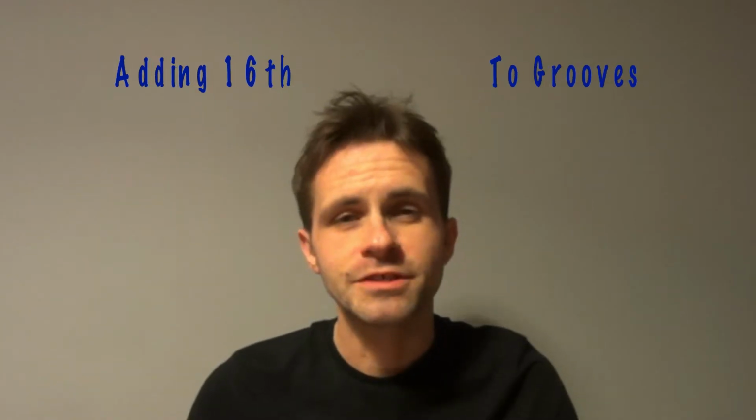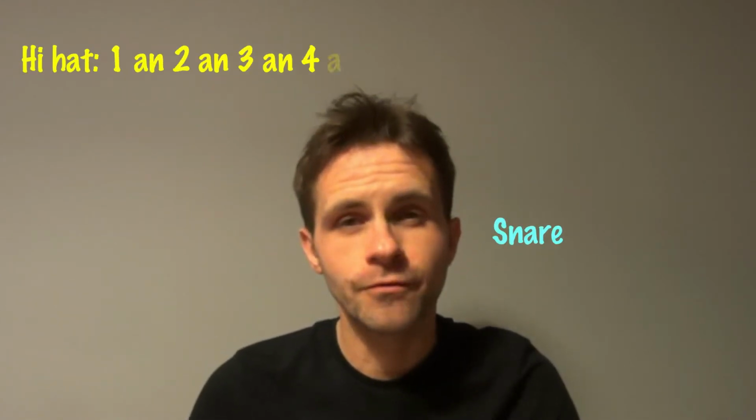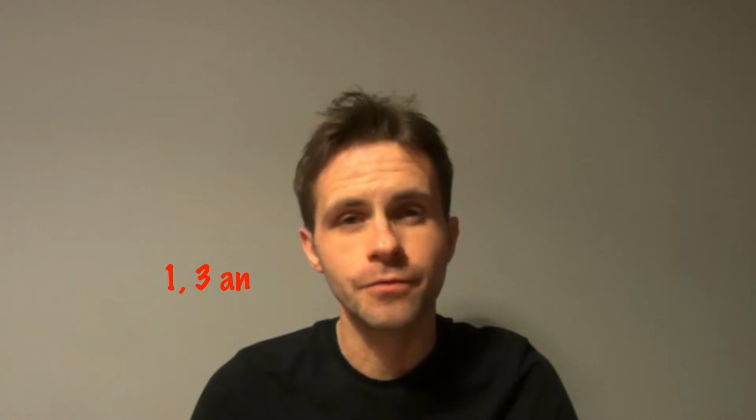In each of the examples in these videos, the framework which will not change will be the constant string of eighth notes being played on the hi-hat. The grooves are going to be played in 4/4 time, eighths on the hi-hat, beats 2 and 4 will be marked with the snare drum on the backbeat, and the bass drum will be playing on beat 1, 3 and the an of 3.